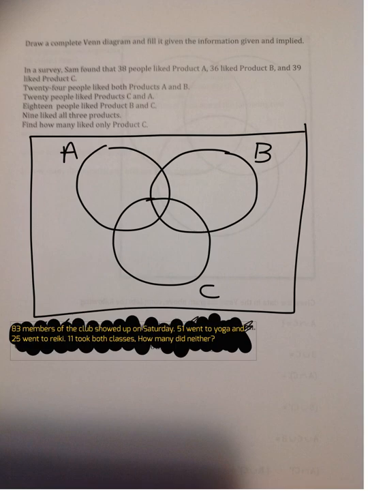This question says, in a survey, Sam found that 38 people liked product A, 36 liked product B, and 39 liked product C. So I'm going to go ahead and fill this in. So I've got 38 like A, 36 like B, and 39 like C. Okay, 24 people liked both products A and B. 20 people liked products C and A. 18 people liked product B and C. 9 liked all 3. Find out how many liked only product C.